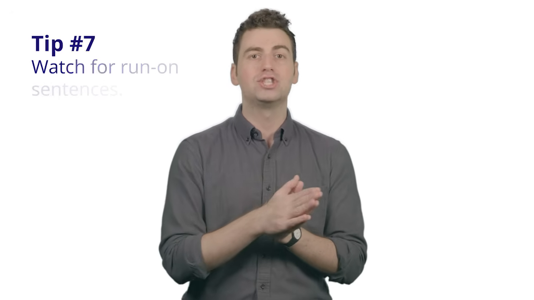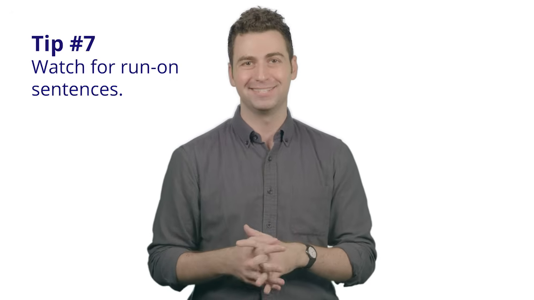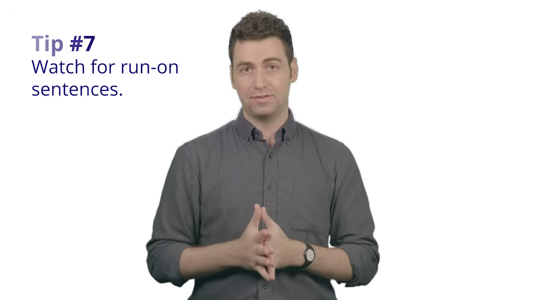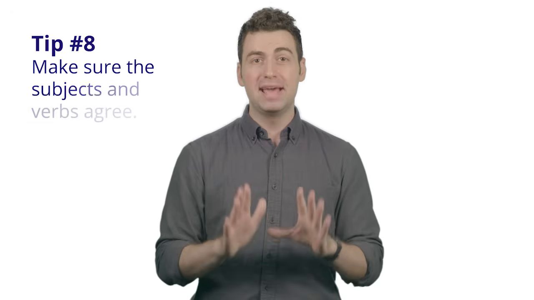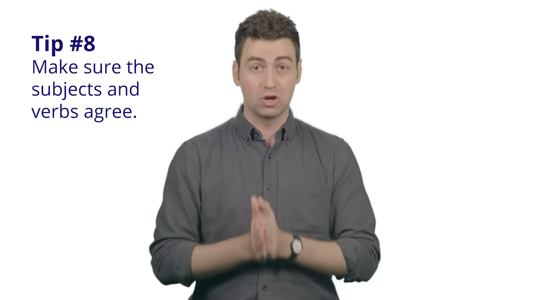Number 7, watch out for run-on sentences. Comma splices are common mistakes in everyday writing, so they may not jump out at you as mistakes in an ACT English passage. A comma splice is a type of run-on in which 2 independent clauses are joined together with just a comma. An independent clause is a clause that could stand on its own as a complete sentence. A comma splice can be fixed by adding a conjunction, making one of the clauses dependent, or changing the comma to a semicolon.